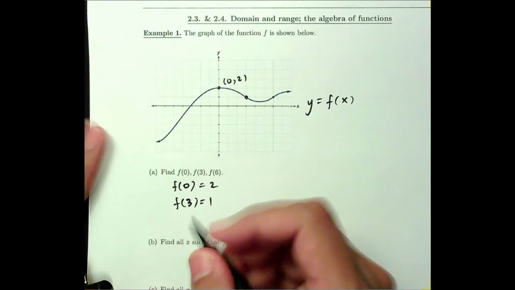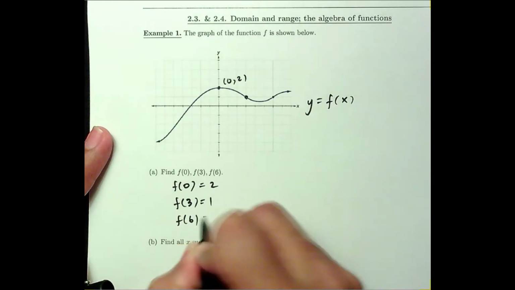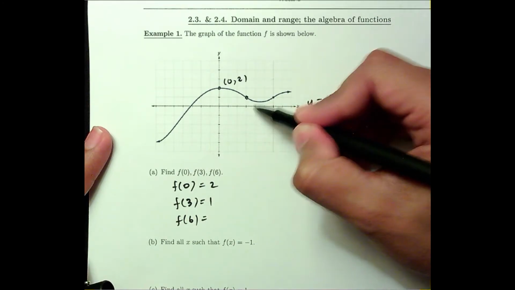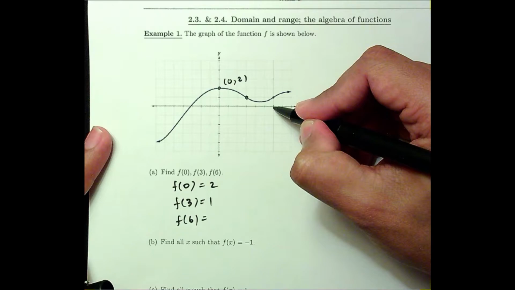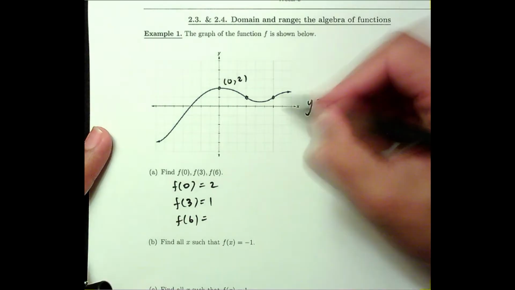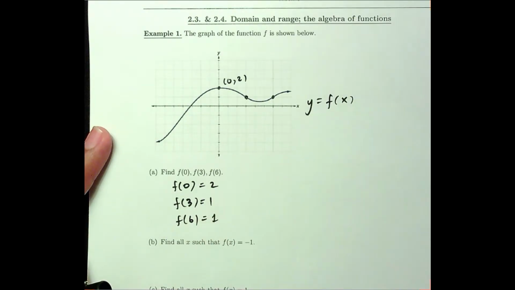And lastly, f of 6. Let's see: 1, 2, 3, 4, 5, 6. So here is 6, and the corresponding point in the graph is right there. That is actually also 1. The y-coordinate of both of them is 1.